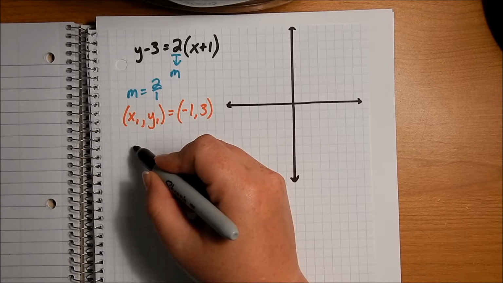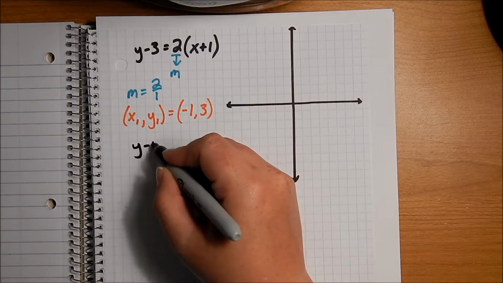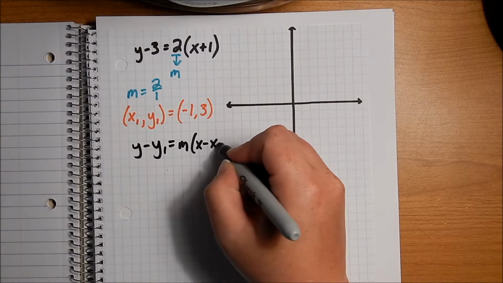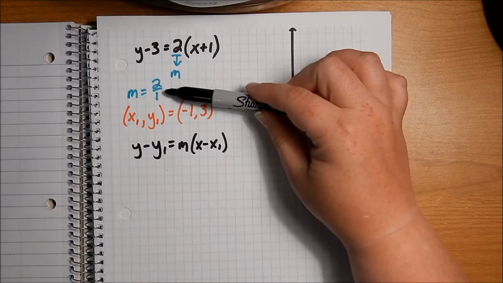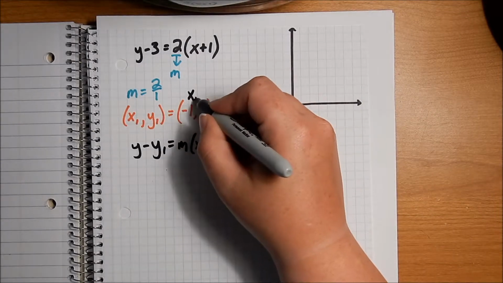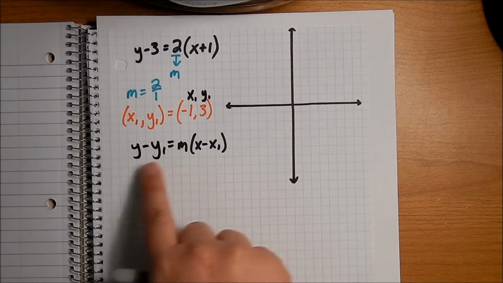So go back to our point-slope form, y minus y1 equals m times x minus x1. If I were to pretend I didn't have this equation at all, if I just took the slope of 2 and my x1, y1, there's my x1 and my y1, and I plug them into this formula, watch what happens.